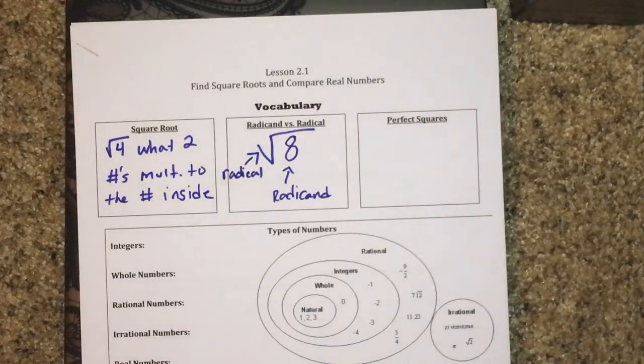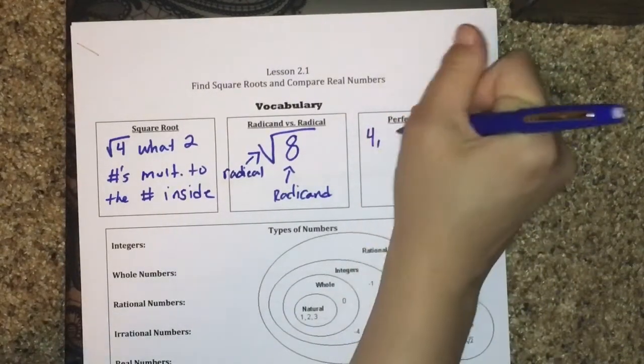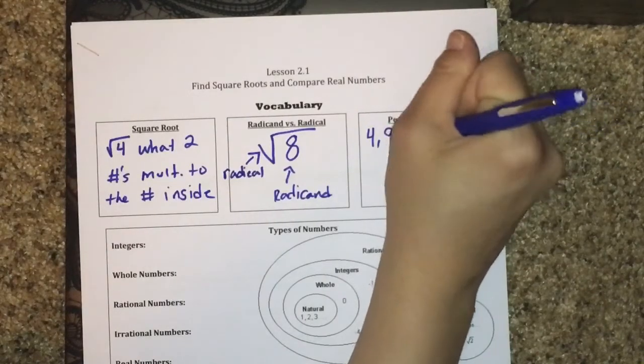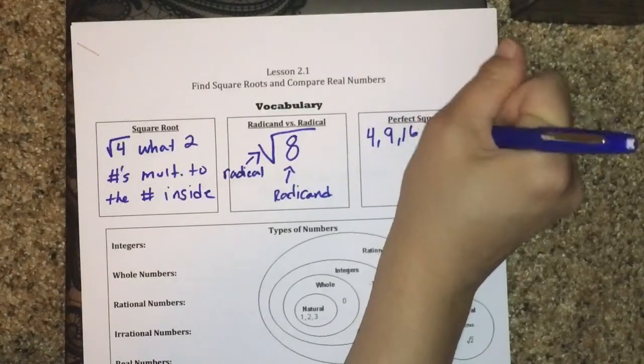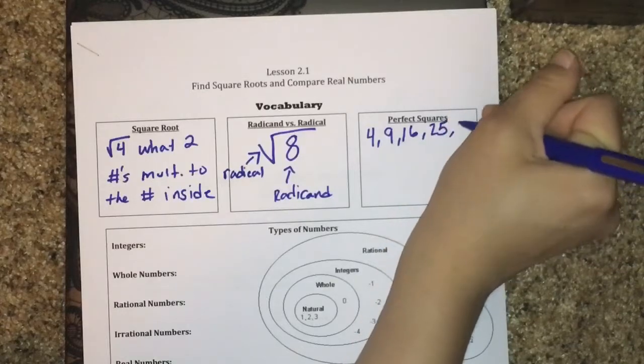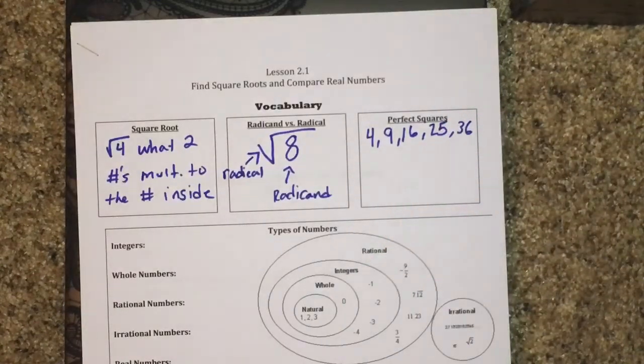Perfect squares are any numbers that have two numbers that perfectly multiply to that number. So 4, 9, 16, 25, 36, and the list goes on and on and on.